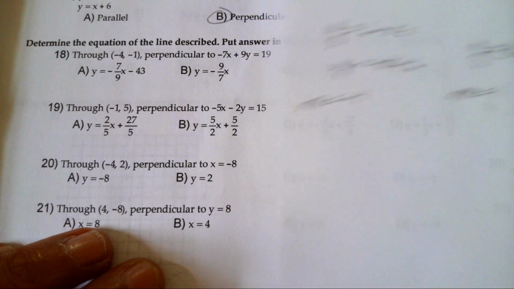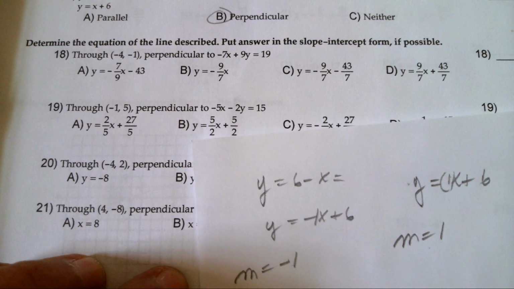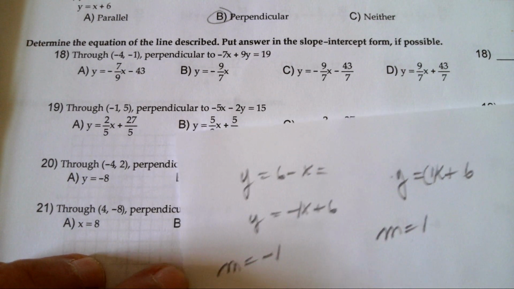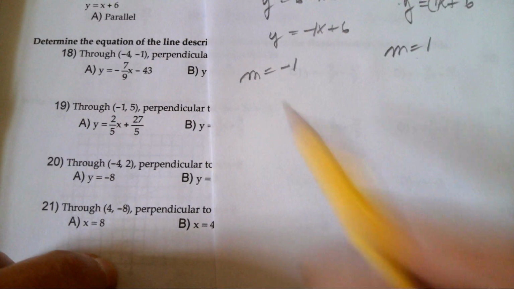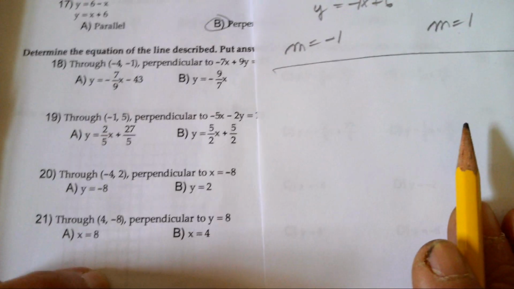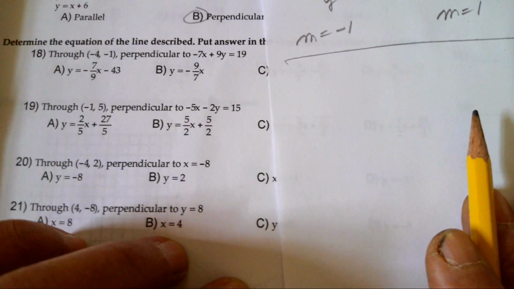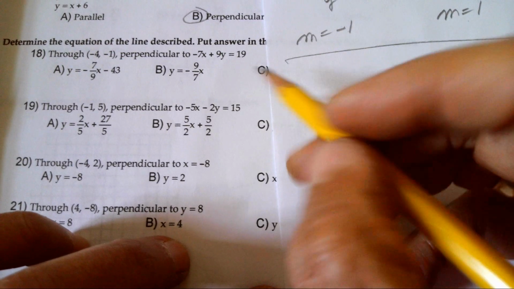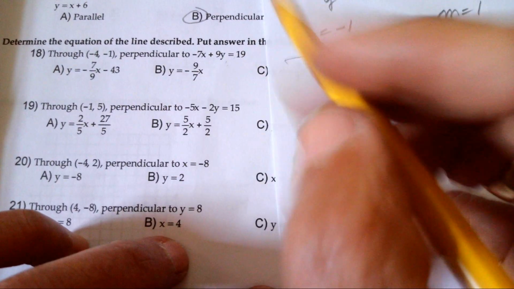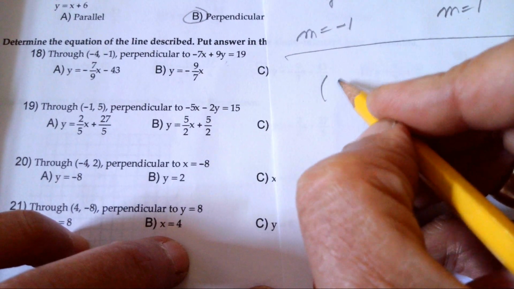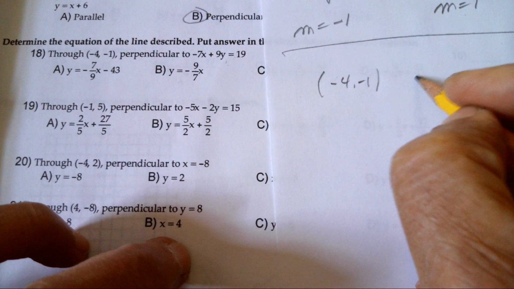All right. Number 18, he wants the equation of a line that's perpendicular to that line and goes through the point. So here again, what we need to know to come up with an equation of a line is a slope and a point. All right, so he says that this line is going to be perpendicular to this line, my new line. My new line goes through the point negative 4, negative 1. Now, what's the slope of the line he's given me?